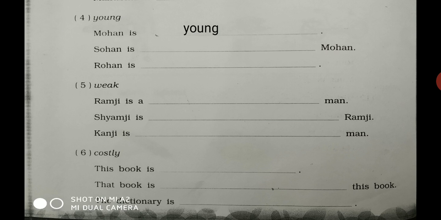So before the adjective or after the adjective? After the comparative form of an adjective, we will write than, and whenever we write the superlative form, we will write the before the superlative form of the degree. So what will be the answer? Younger than.